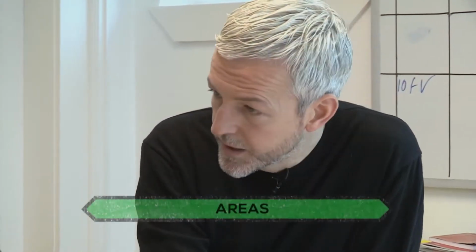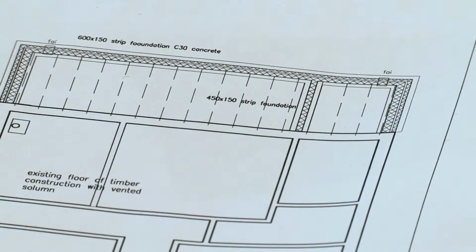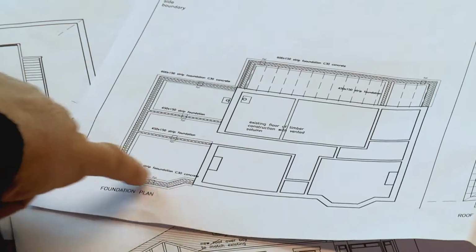The units of measurement: the house is measured in metres, centimetres and millimetres. And for us, to work out your areas for new construction, it's basically your length times your breadth, and it gives you the areas that we need to build.